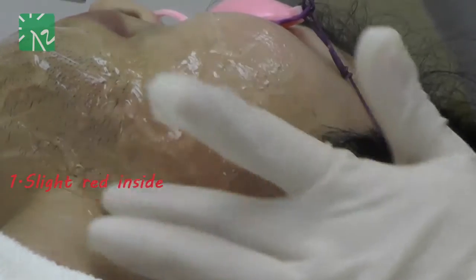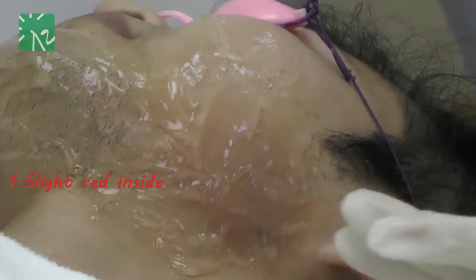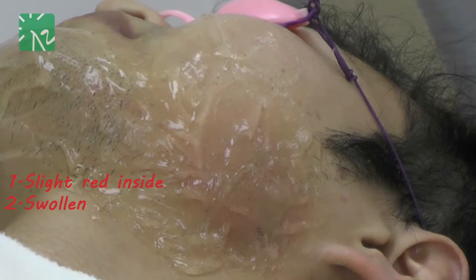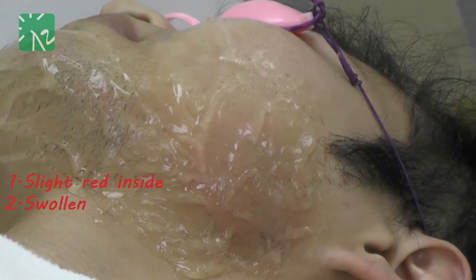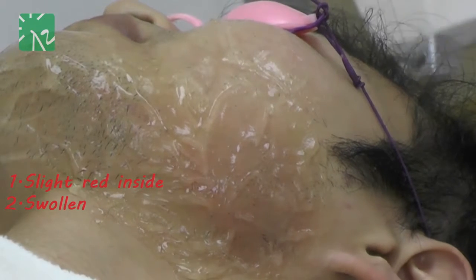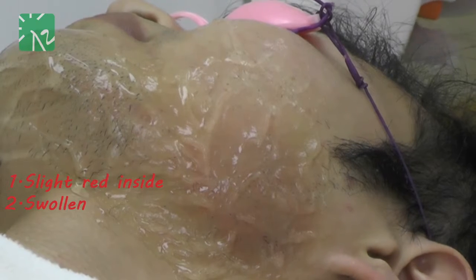And then the second standard is, after a couple of shots, we should find a little bit of swelling around the follicle.